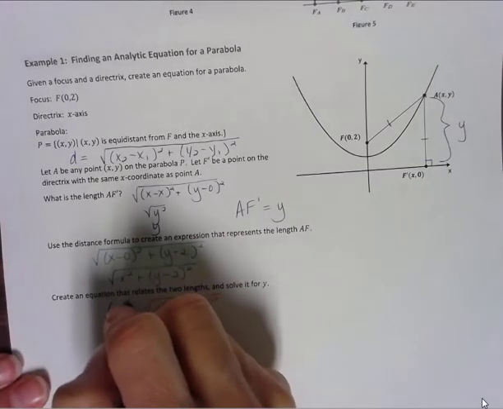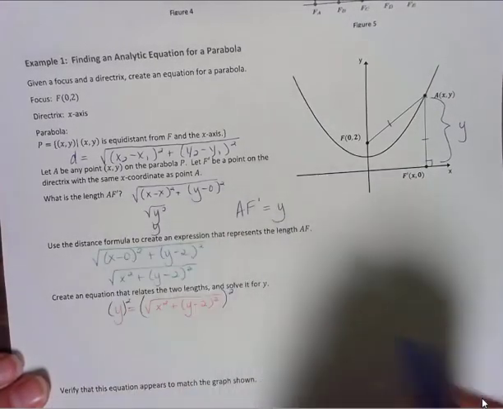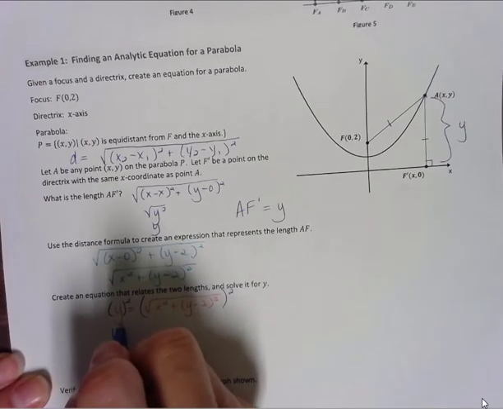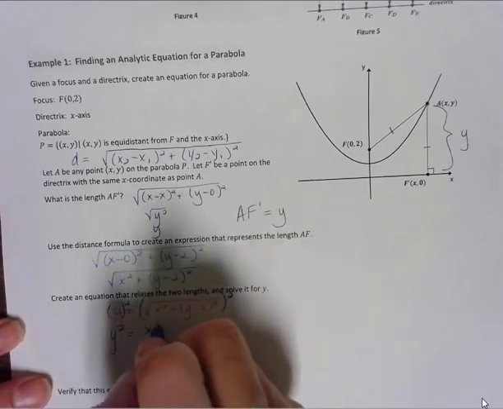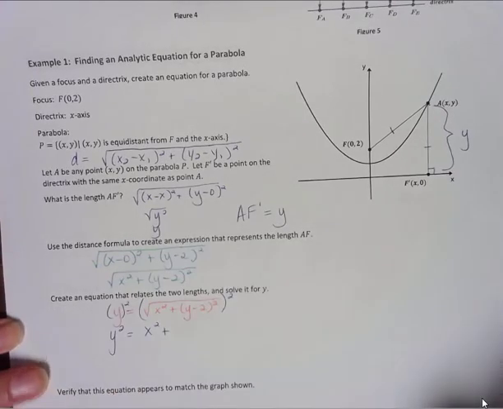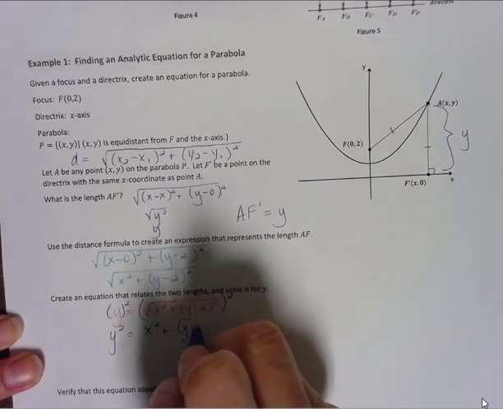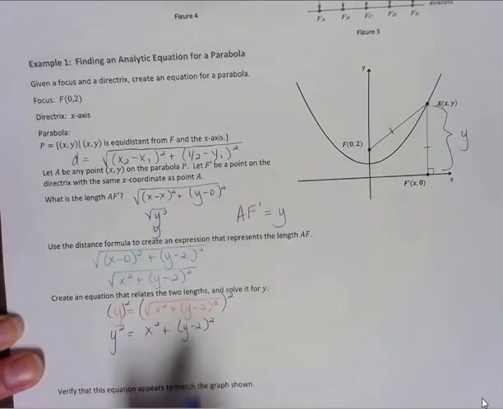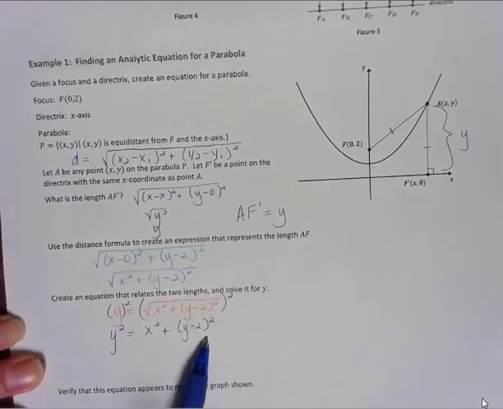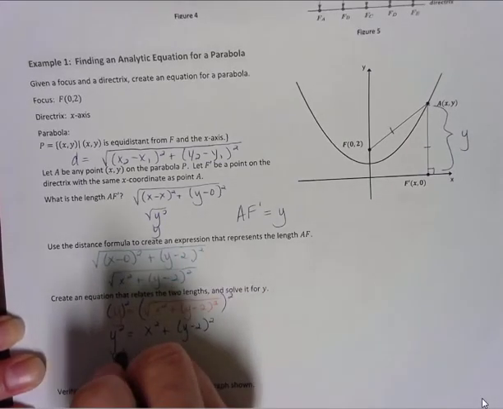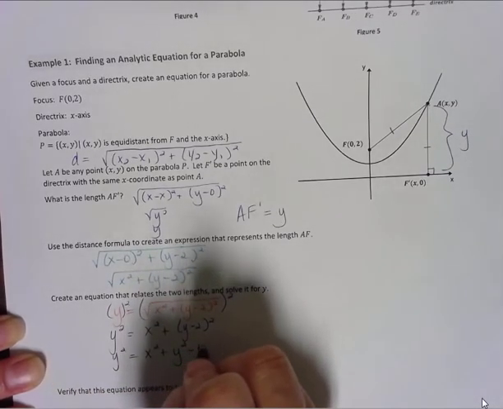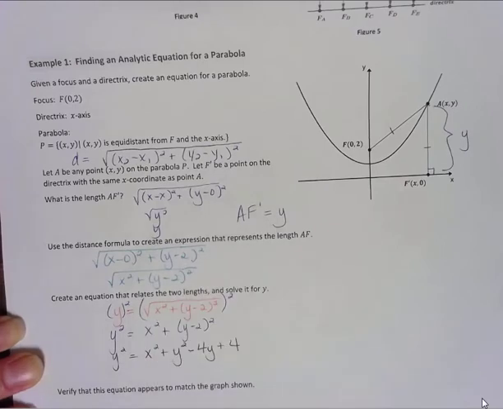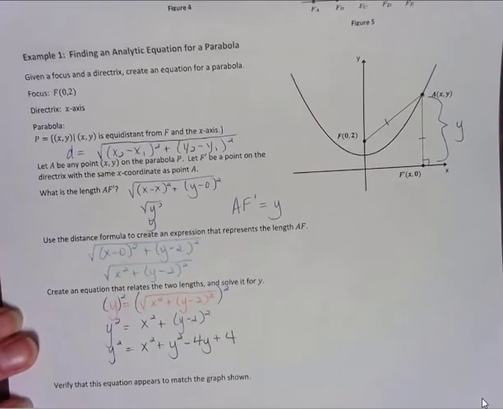Okay, so we'll go ahead and square both sides. And as a reminder, when we square a radical, we get the radicand, so what's underneath the radical. So we have x squared plus the quantity y minus 2 squared. And then we're going to go ahead and square this. So you can either use an AC box or distribution. And we would end up with y squared minus 4y plus 4.